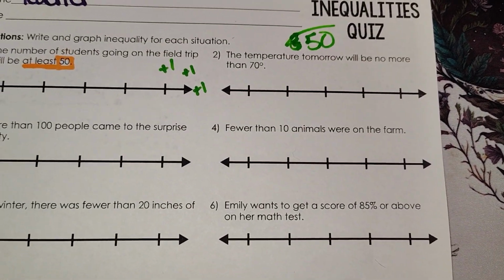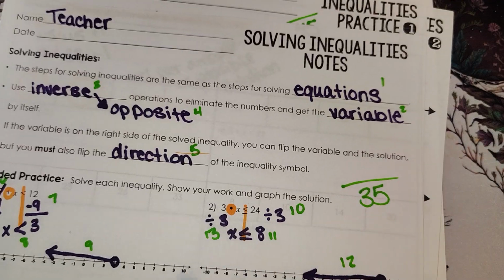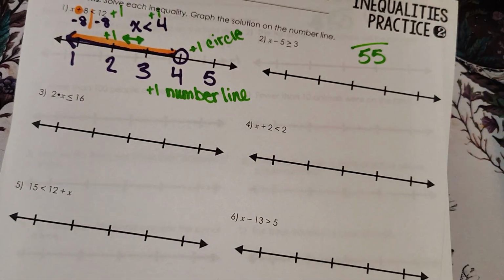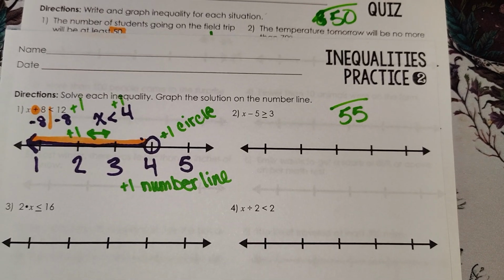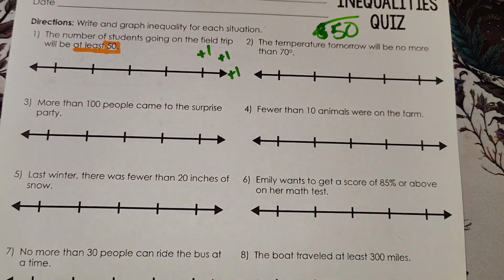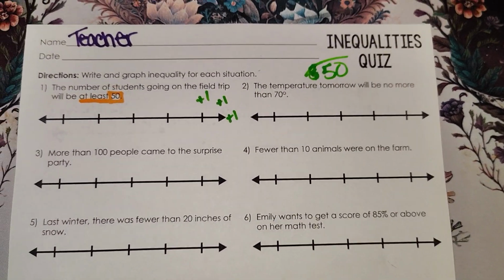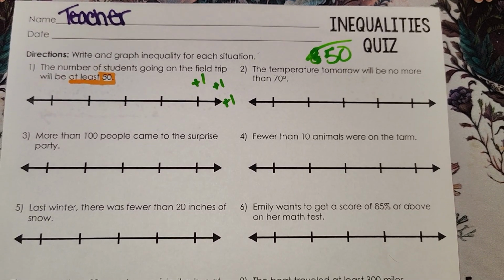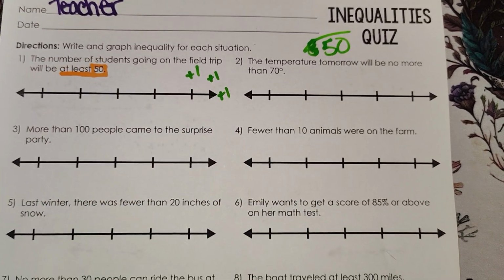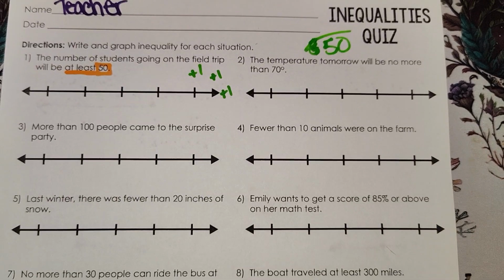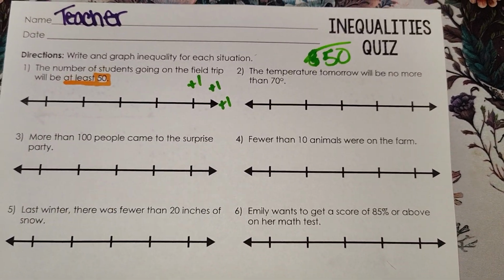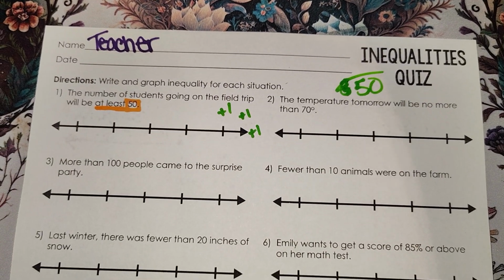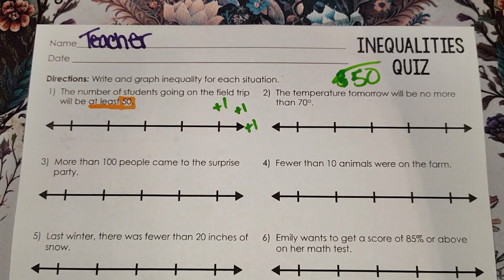Okay? So again, once you are done with your notes, Inequality Practice 1, Inequality Practice 2, you're going to take it up to Miss S. She's going to check to make sure you've done it all. She will have an answer key. And then you are going to do the inequality quiz silently and independently.